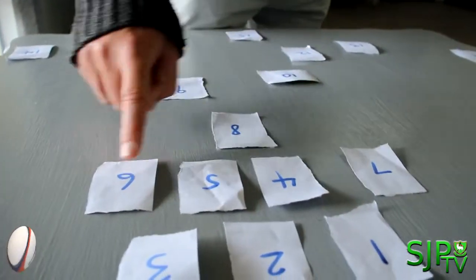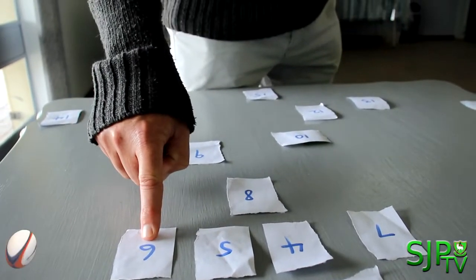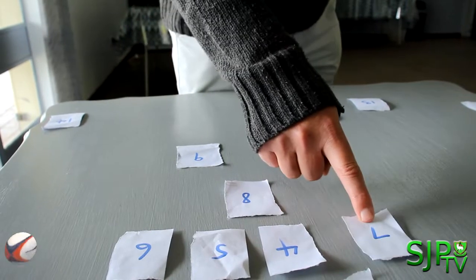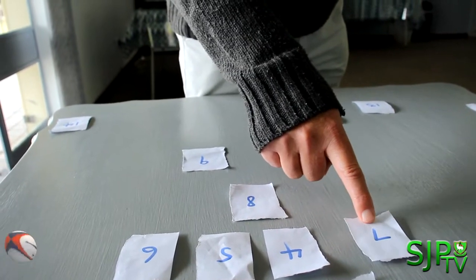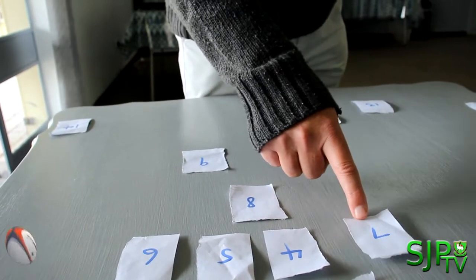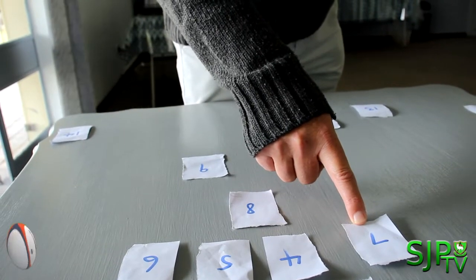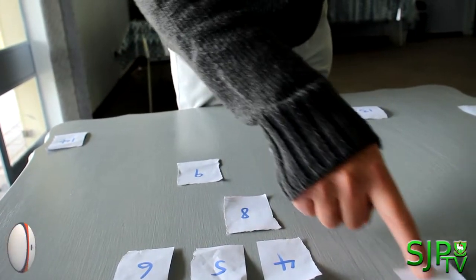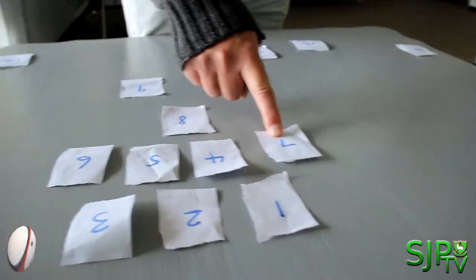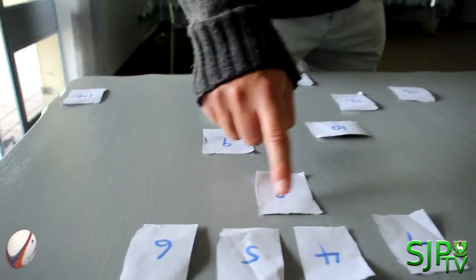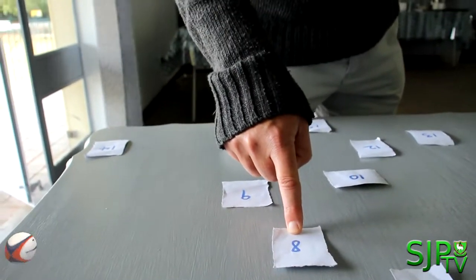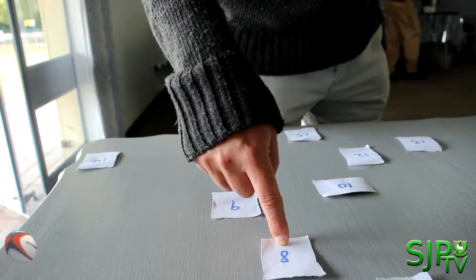These are called flankers. This is your blind side flank and this is your open side flank. Your open side flank is normally your best tackler on the field because he's got to go and tackle number 10 as many times as he can in a game. Then of course the easy one to remember is number 8, and he is called eighth man.